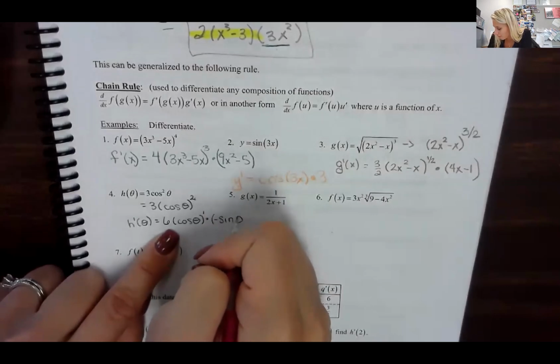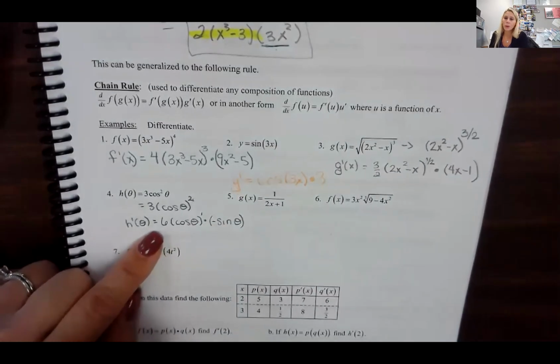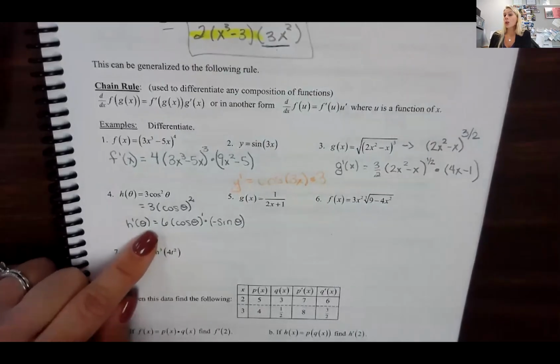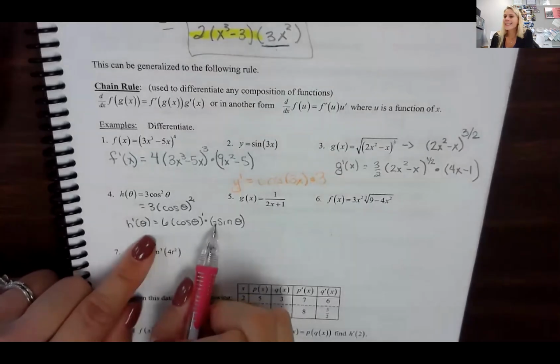It is perfectly fine to keep your answer like this, unless we were doing a multiple choice or like on your derivative packet, where I want your answer to look a certain way, because we can move that negative in front. Remember, this isn't subtraction. This is multiplying by a -1.